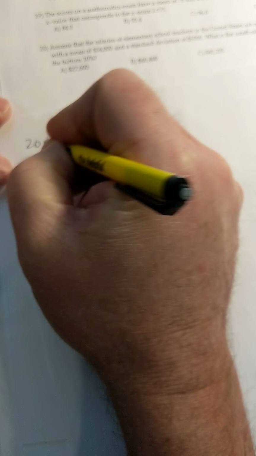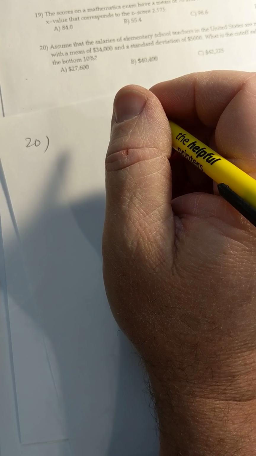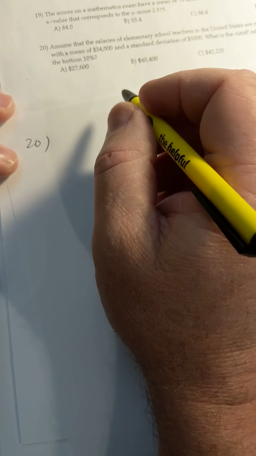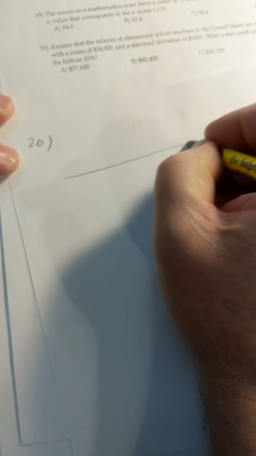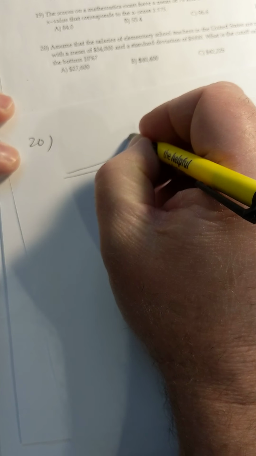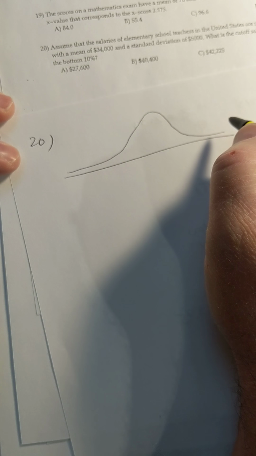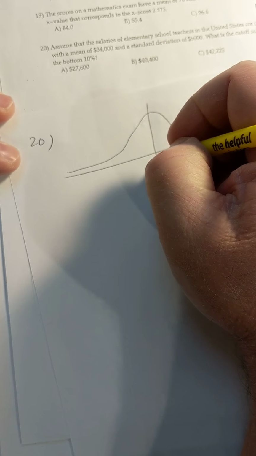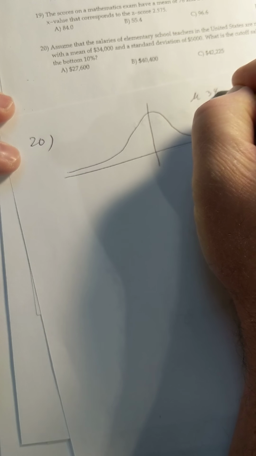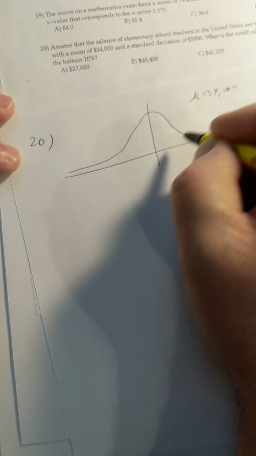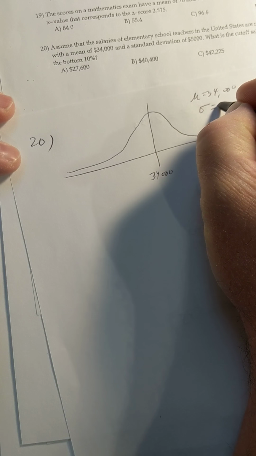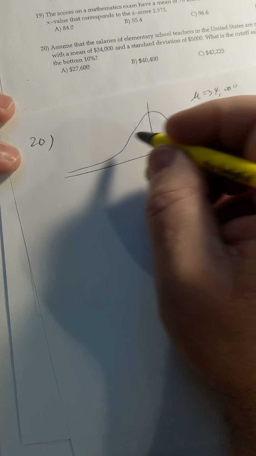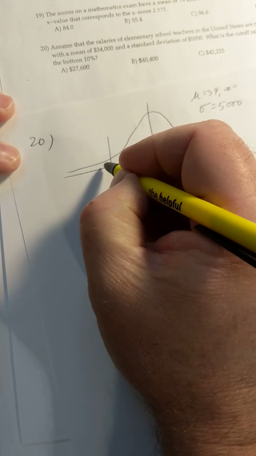Finally, number 20. Assume that the salaries of elementary school teachers in the United States are normally distributed with a mean of 34,000 and a standard deviation of 5,000. What's the cutoff salary for teachers in the bottom 10%? So we have a mean of 34,000 and a standard deviation of 5,000. Now they want the lower 10%, so that's these folks over here.